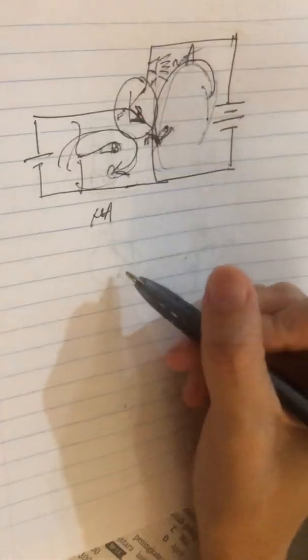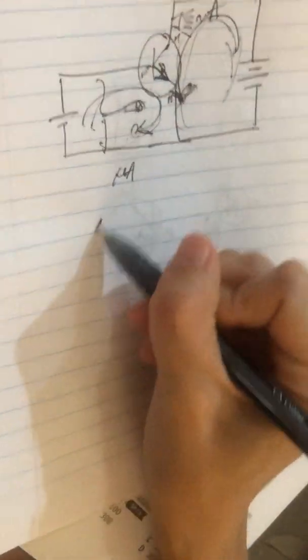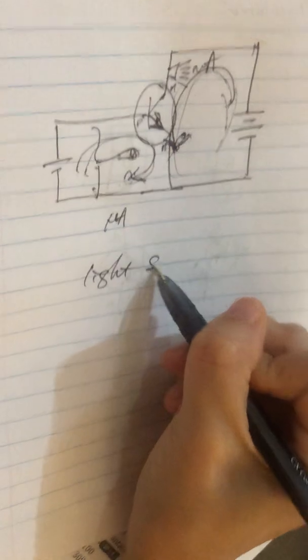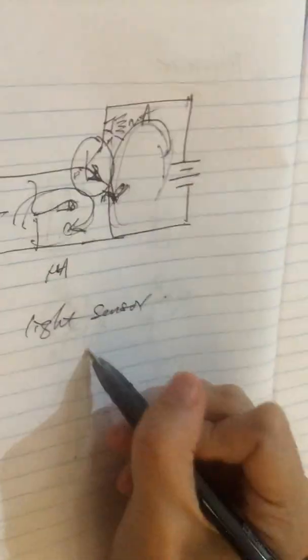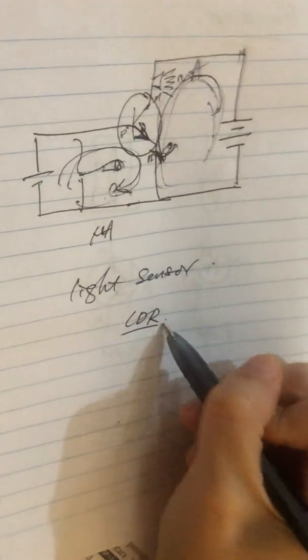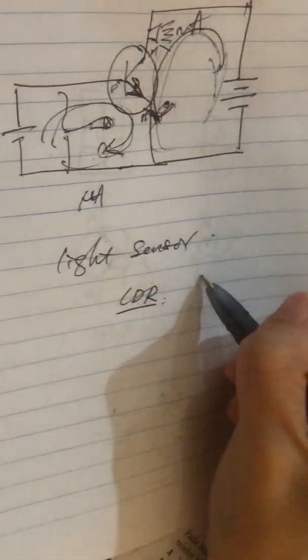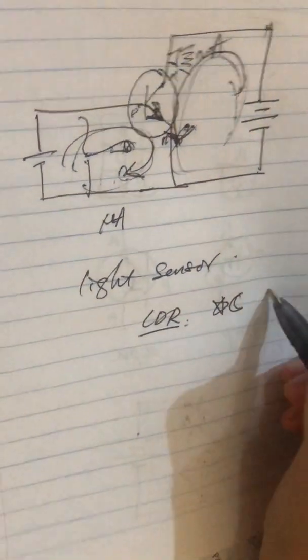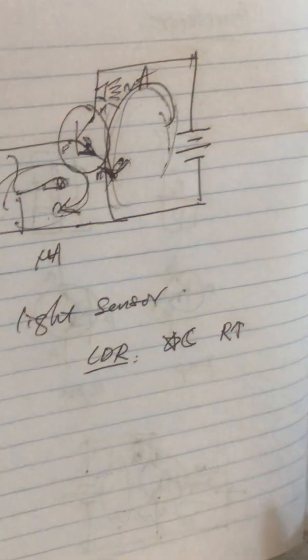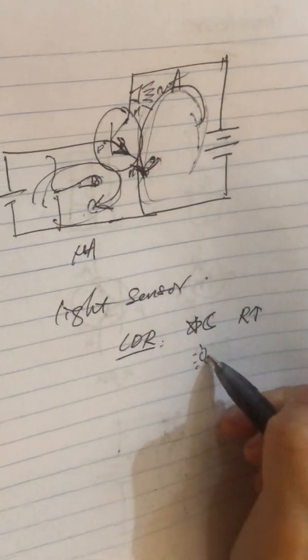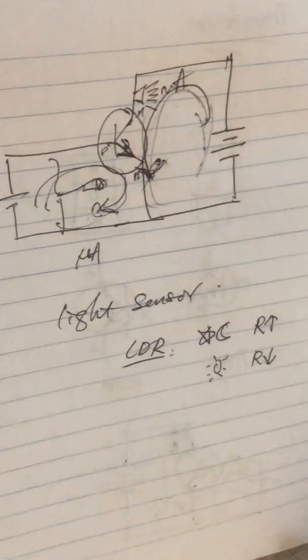Okay, another function is as an automatic switch. We have two types. One is the light sensor. For the light sensor, we have the LDR, light dependent resistor. The LDR has a characteristic that at night, normally drawn as star and moon, the resistance will be very high. When it is daytime, the resistance will be very low.